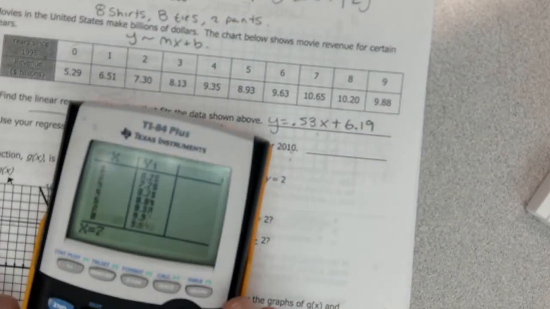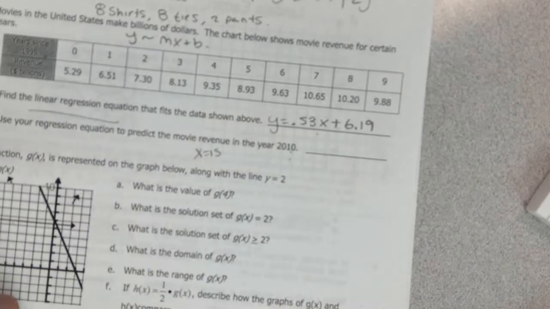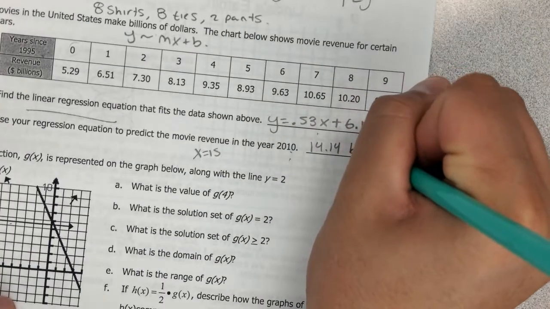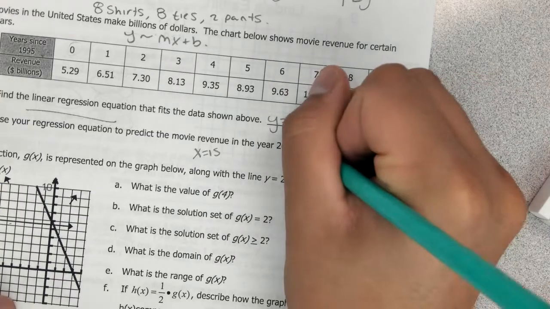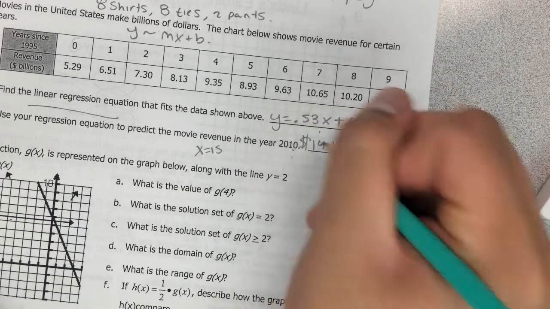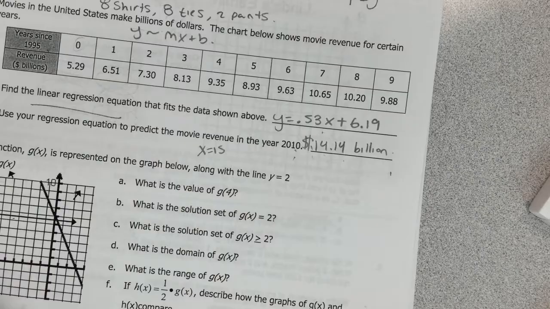And when x equals 15, we get 14.14 billion. So again, we're talking about money, so 14.14 billion would be the revenue in the year 2010.